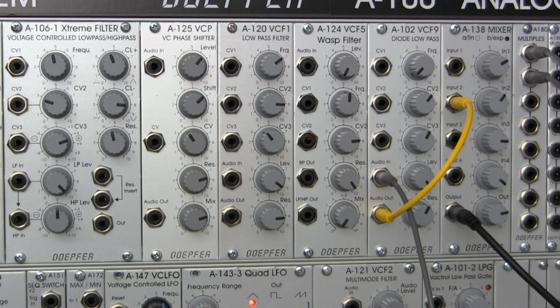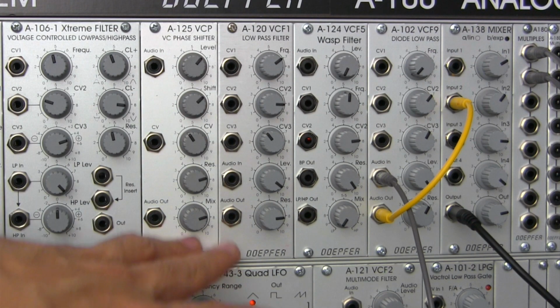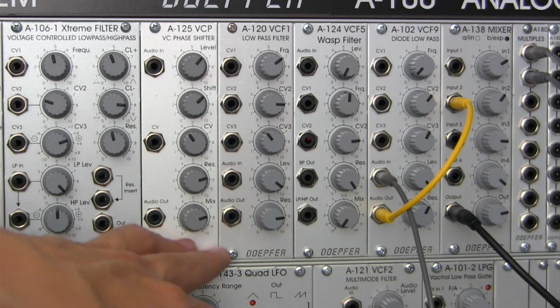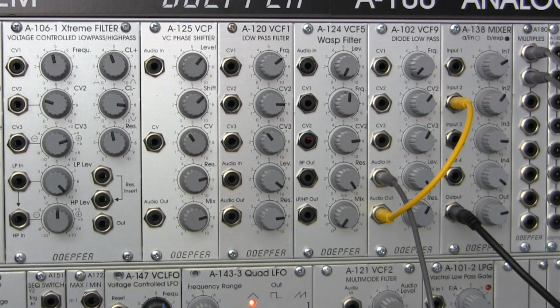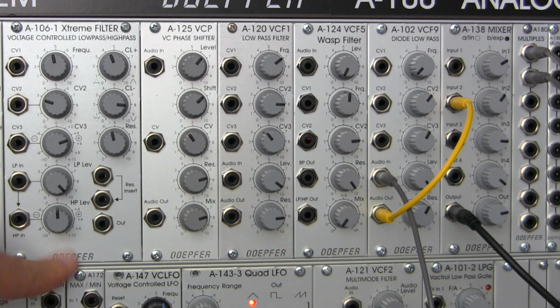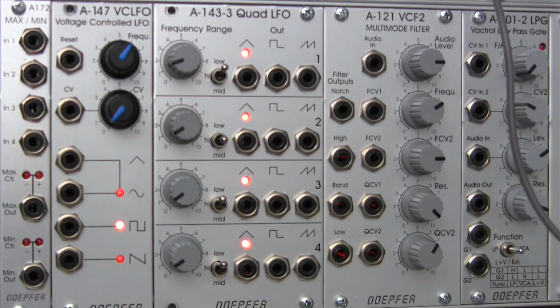In the last segment, what we're going to do is listen to a couple of different type filters. I'm throwing the A125 in just because I already had it set up and I recently did a video series on this one. Not technically a low pass filter, just want to make that clear. It's a comb filter, but we are going to listen to it anyway. And then of course the A106-1 extreme filter.